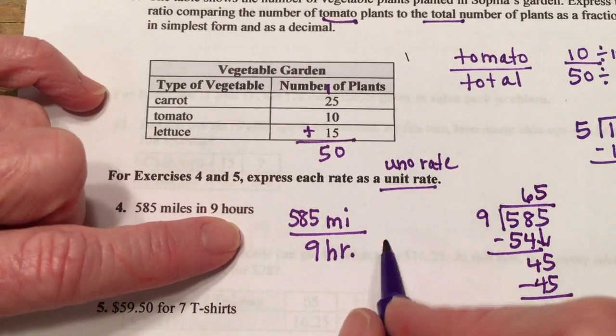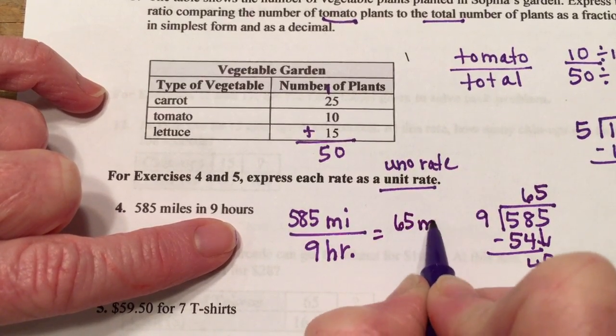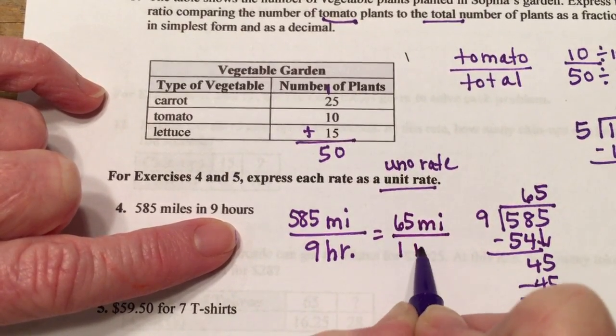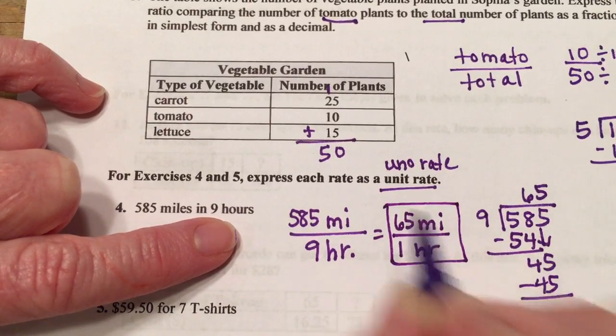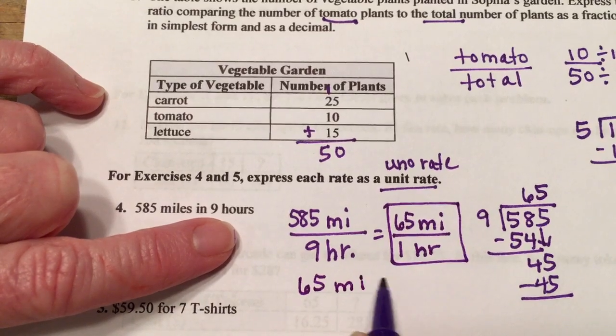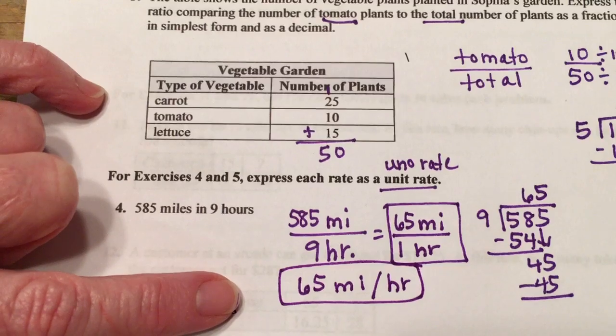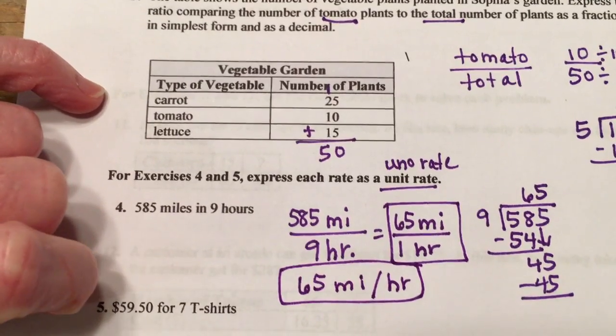Right, so then I want to rewrite this as a unit rate. So I get 65 miles for 1 hour. That's my unit rate. I can also write it kind of like this, 65 miles per hour, which just means the same thing for 1 hour, but either way is correct.